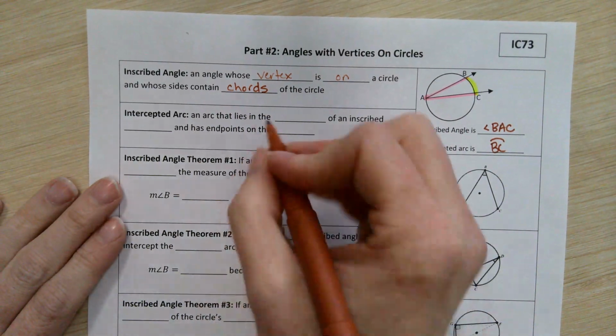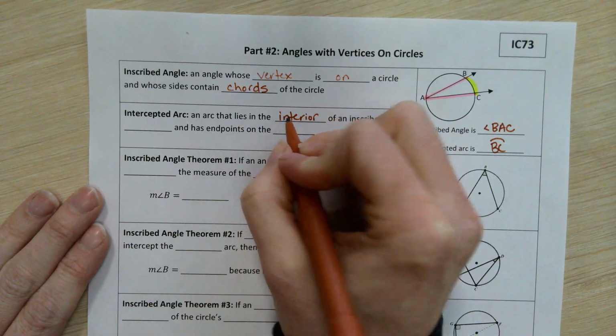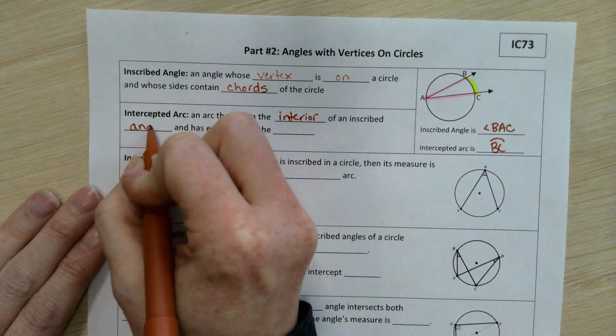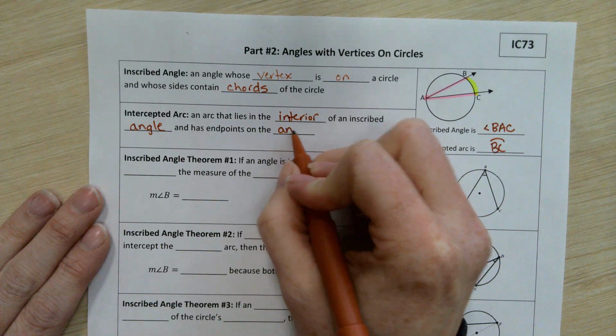The intercepted arc, like I just said, is the arc that lies in the interior of an inscribed angle, and it has endpoints that are on the sides of the angle itself.